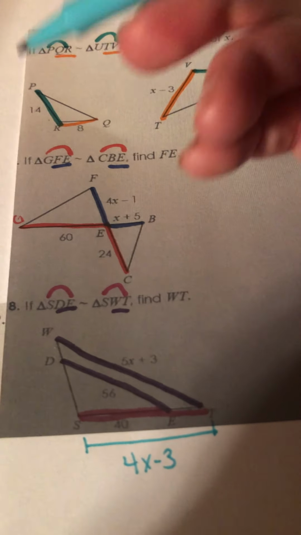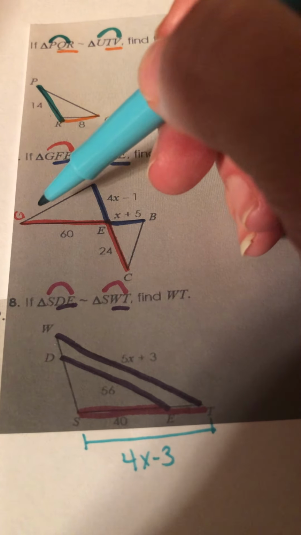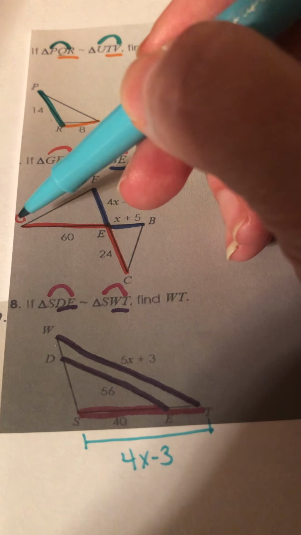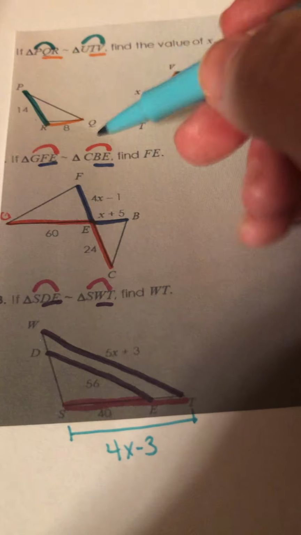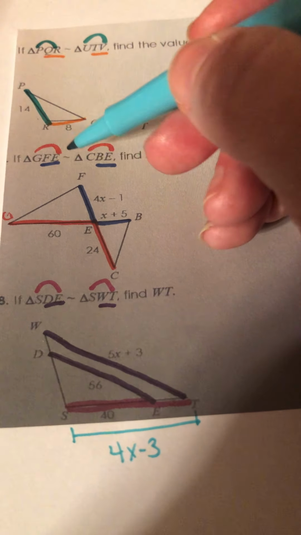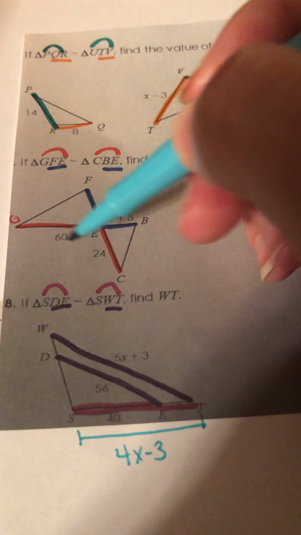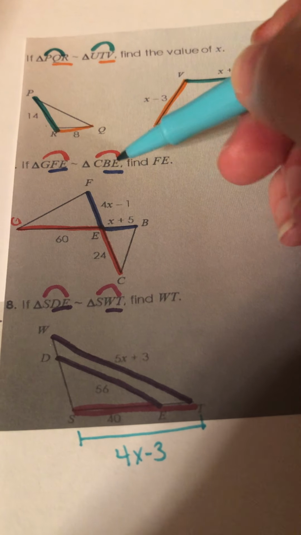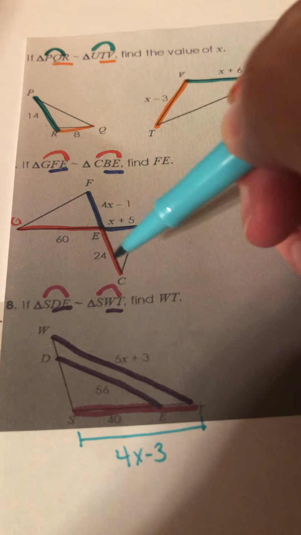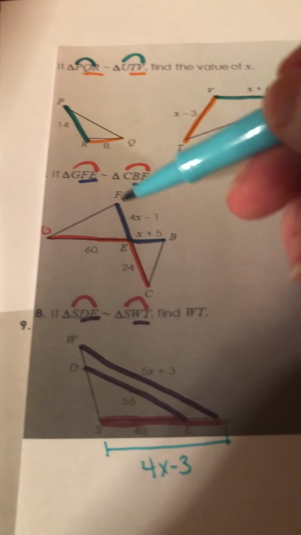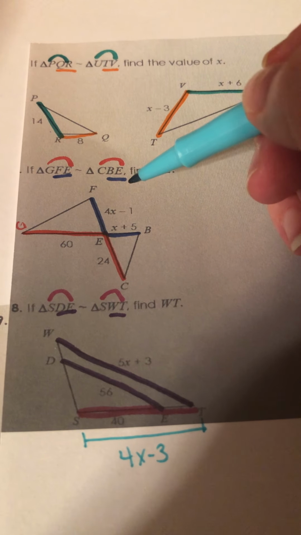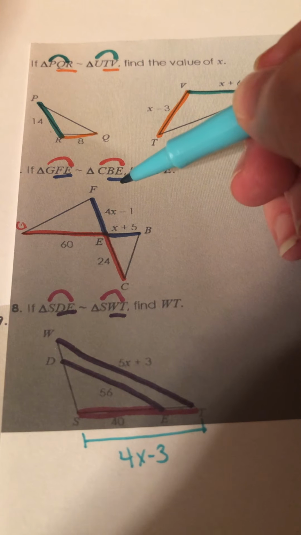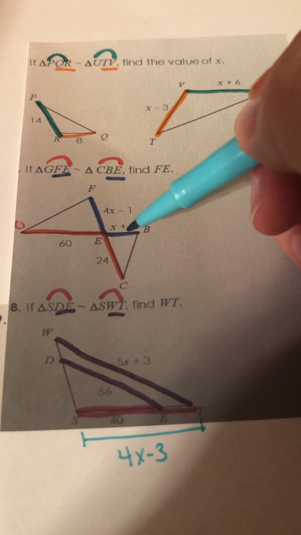On the next one, I went ahead and filled in the colors for you. The G is cut off over here in the corner, so I wrote that in. You'll have to write that in on your paper as well. So I know that GE, which I see right here, corresponds to CE, which you have right here. Those are both orange. Okay, then I've got FE, which you see right here in blue, and then I notice that corresponds to BE, which you see on the other side is blue.